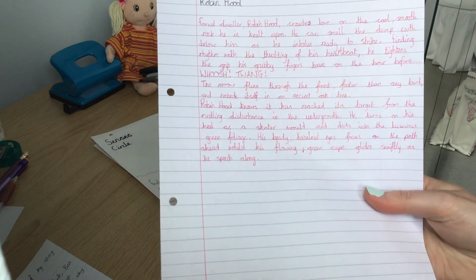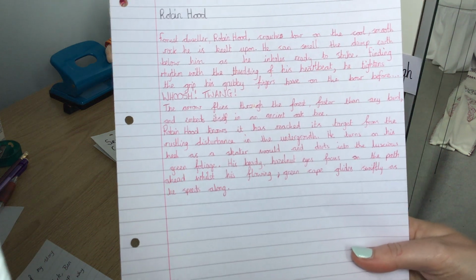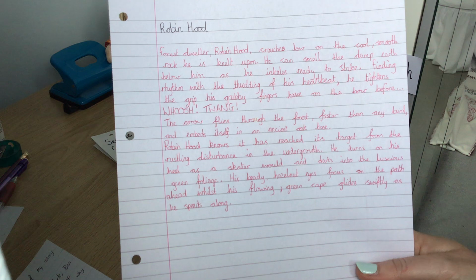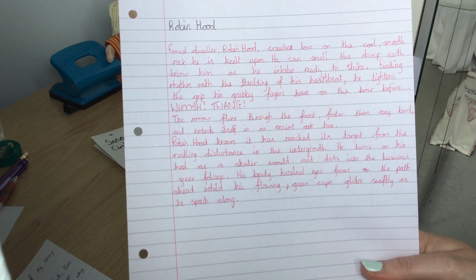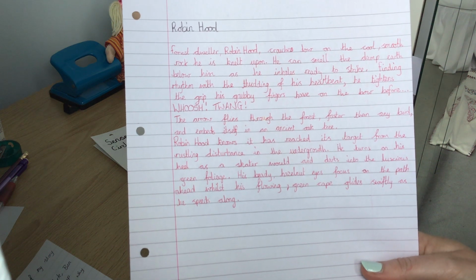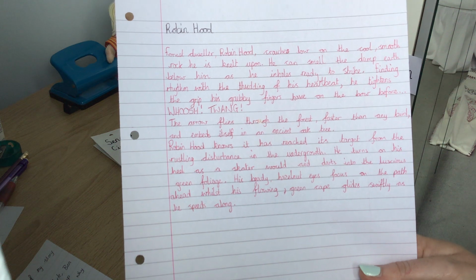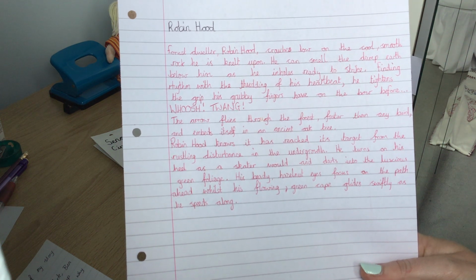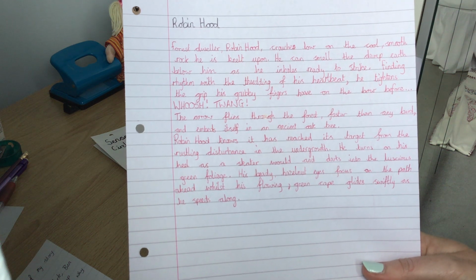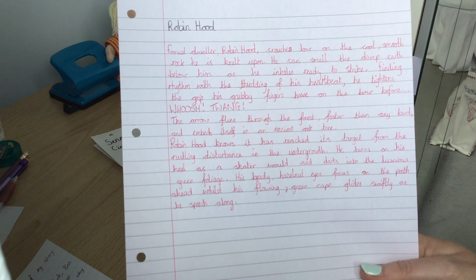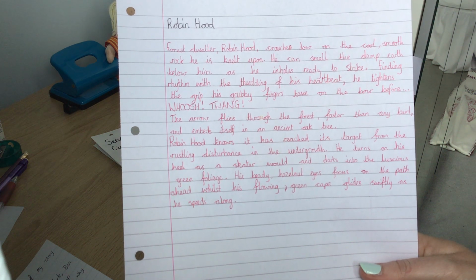I've just stayed focused on Robin Hood because I quite like this legend and this theme. So I have written, forest dweller Robin Hood crouches low on the cool smooth rock he is knelt upon. He can smell the damp earth below him as he inhales, ready to strike. Finding rhythm with the thudding of his heartbeat, he tightens the grip his grubby fingers have on the bow before whoosh, twang. The arrow flies through the forest faster than any bird and embeds itself in an ancient oak tree.